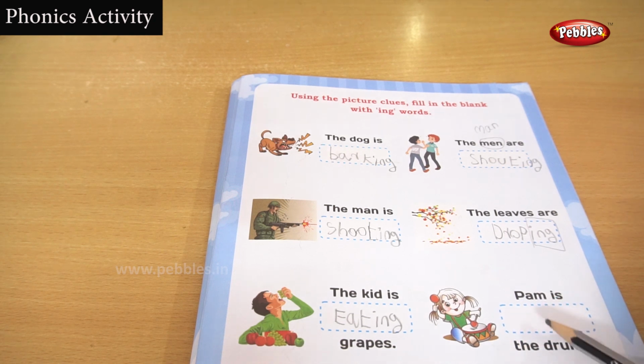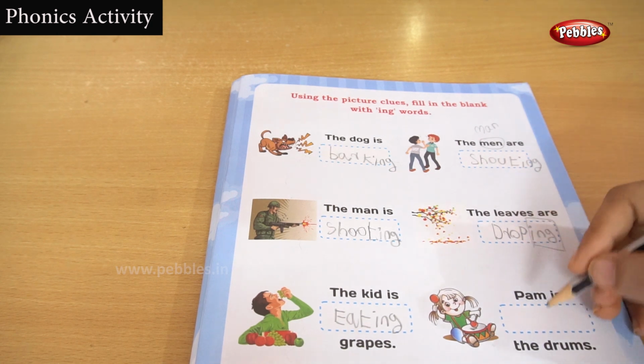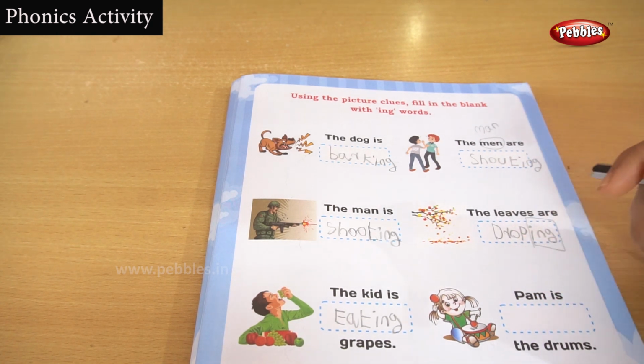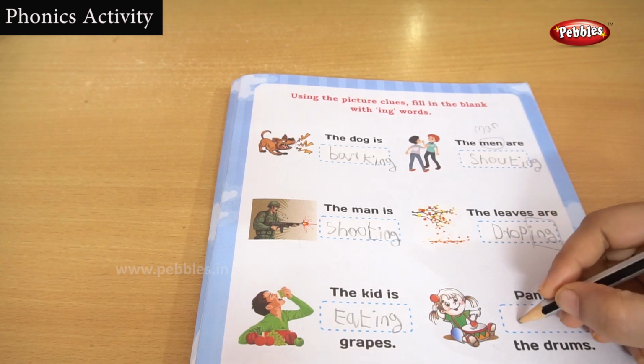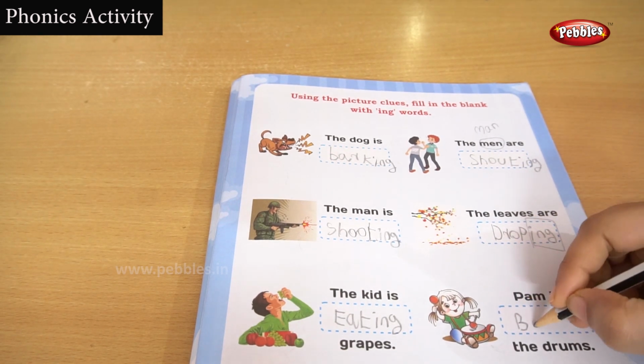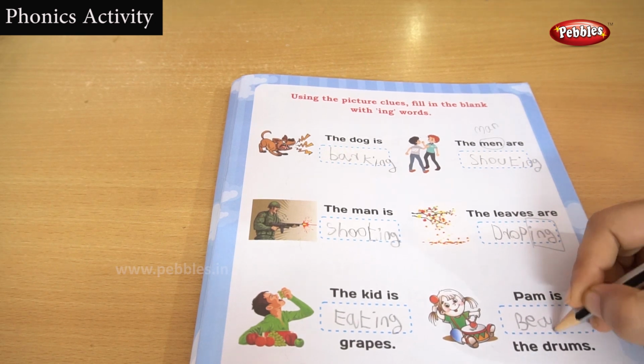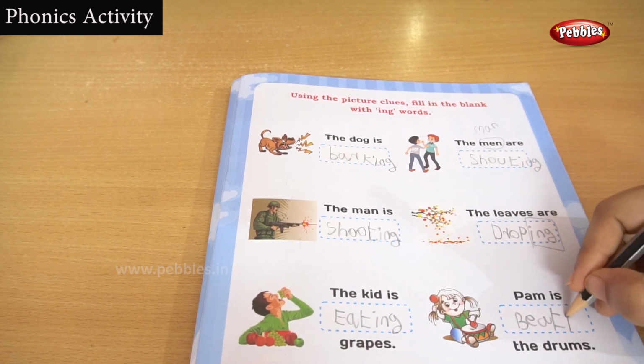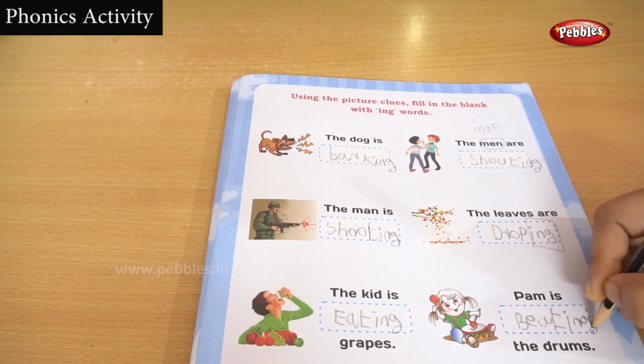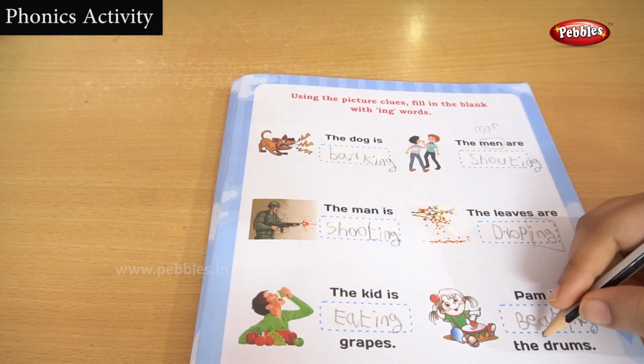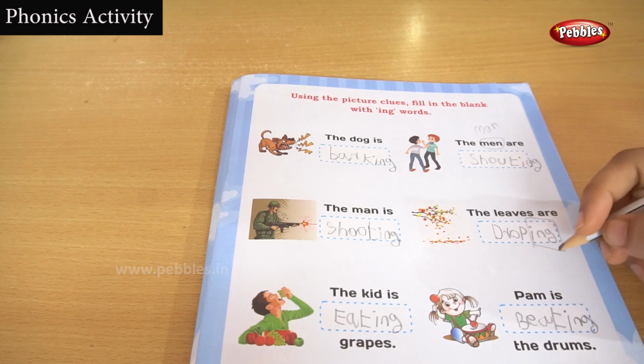The man is playing the drums, isn't it? Or beating. If it is the drums, then we say beat. If you beat the drum, then you get a nice sound, isn't it? So I'm going to write beat first, B-E-A-T, beat. Then I'm going to add I-N-G. He is beating the drum.